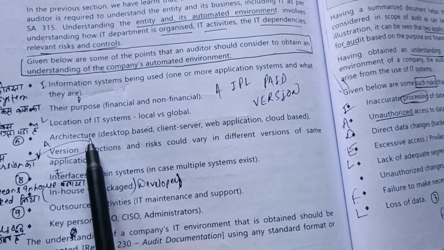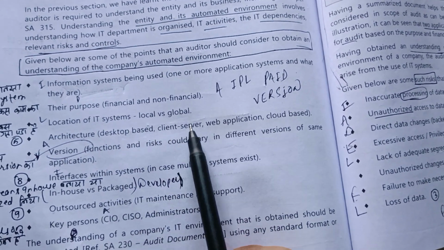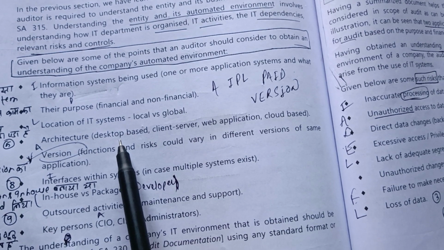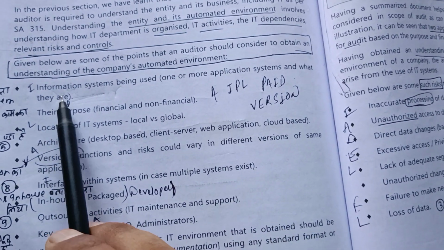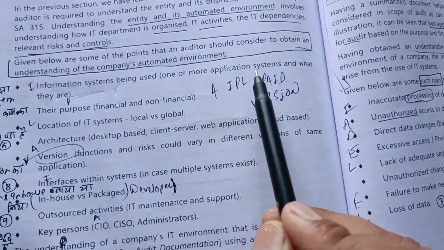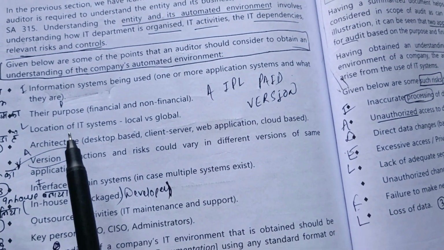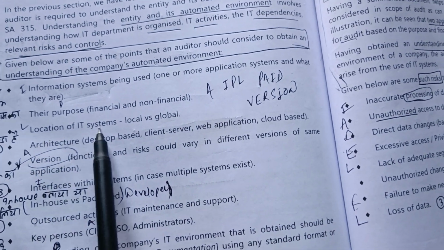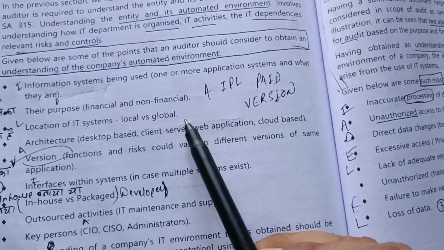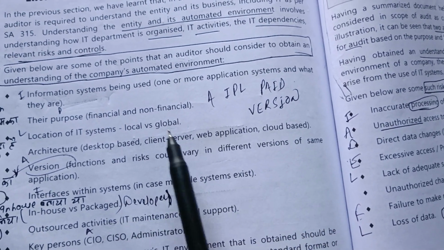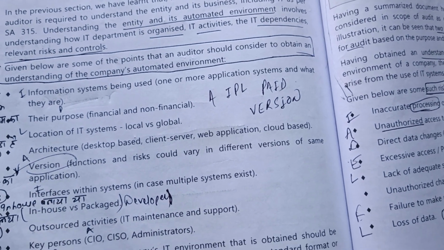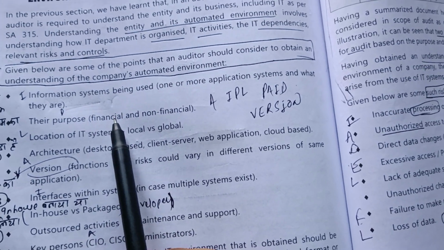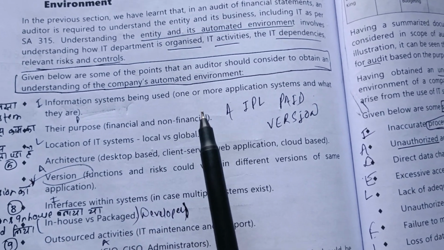Which type of architecture is used? Is it desktop based, or client server based, or web application, or cloud based? Which type of architecture is used? I for what type of information system being used, one or more application system and what they are. P for their purpose in financial and non-financial data. L for location, where location of IT system, is it local or is it globally. IPL. P for paid version. P for another P, what their purpose is, is it financial purpose or non-financial purpose, right?